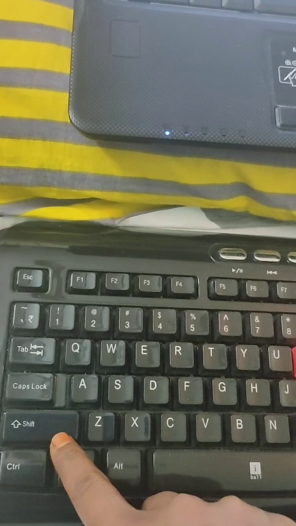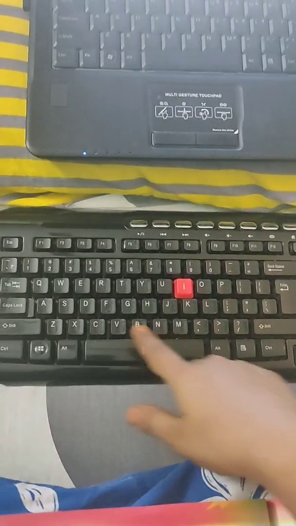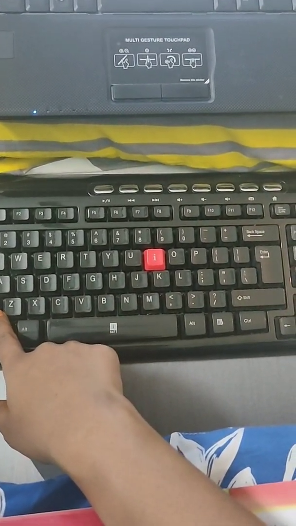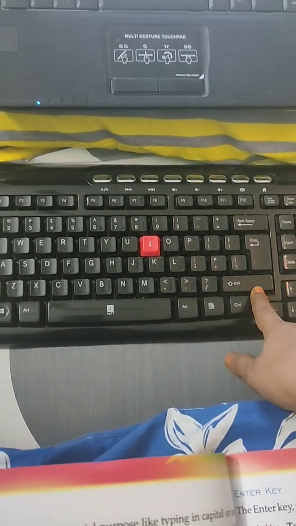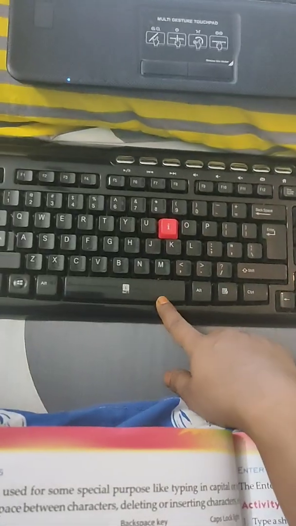Now please turn to your page number 38. Special keys. So how many special keys? Caps lock key, shift key. There are 2 shift keys available on your keyboard. Where? The first shift is here and the second shift is here. Okay, then this is a space bar key.